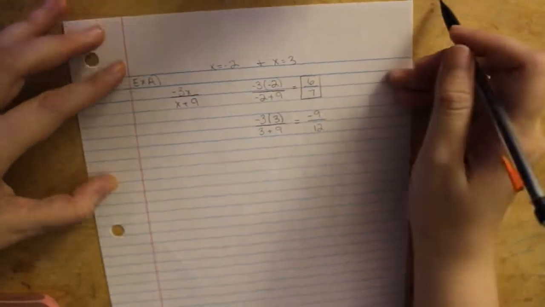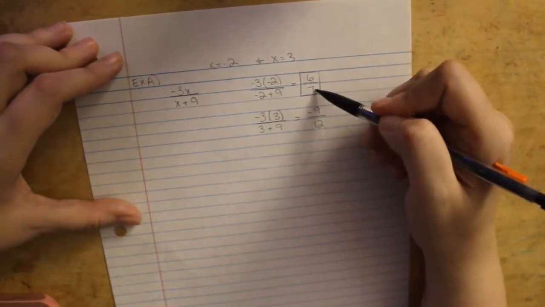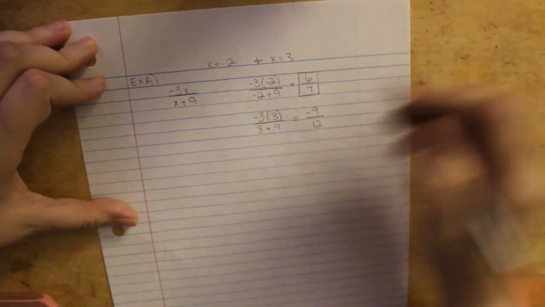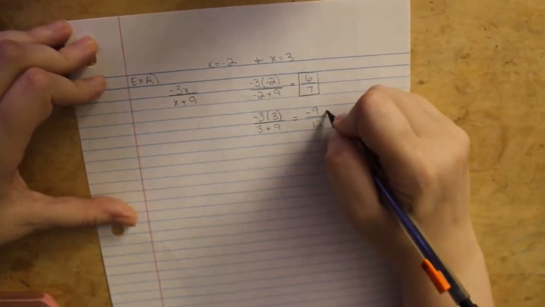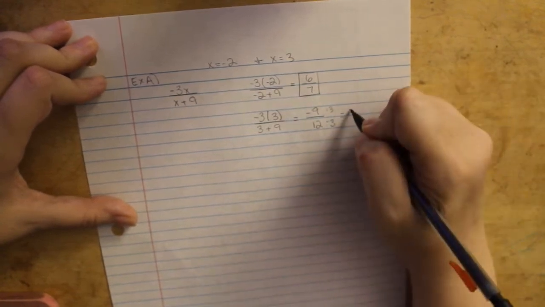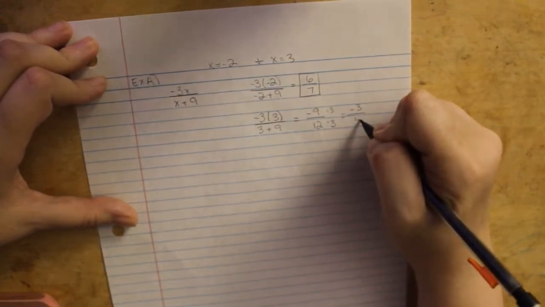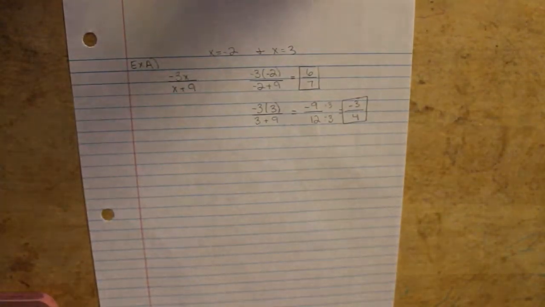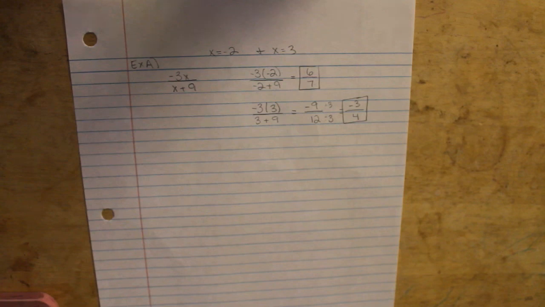Now, I didn't mention it in the first one because I know 6 over 7 can't be reduced, but 9 over 12 can be. So I'm going to divide top and bottom by 3. And I'm going to end up with -3 over 4. Okay? That's how you evaluate. So evaluate just simply means plug it in. So if it says evaluate when x equals whatever, it is.